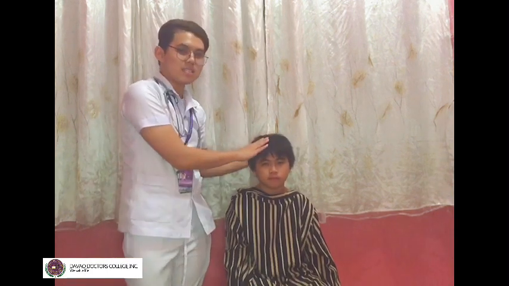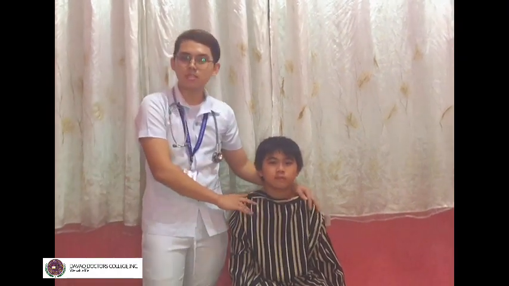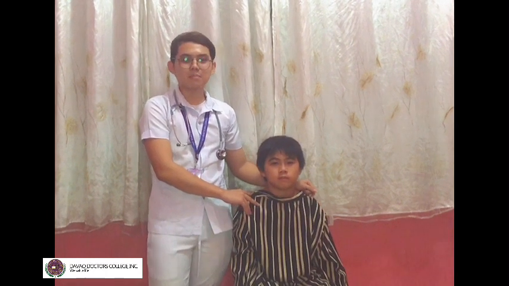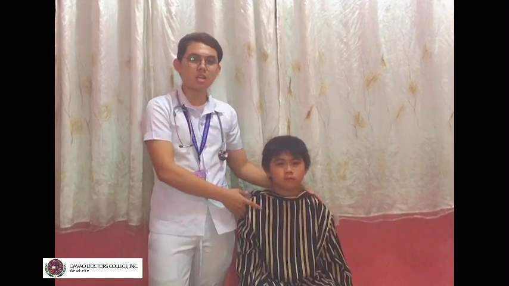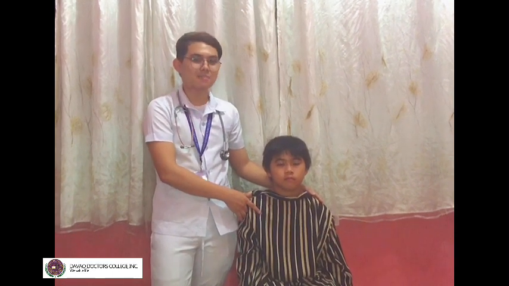Okay, so from this procedure, I have observed normal findings in the patient because his chest wall is intact. There are no tenderness or masses. After this, we will be proceeding with palpating the posterior thorax for the respiratory excursion or the thoracic expansion.